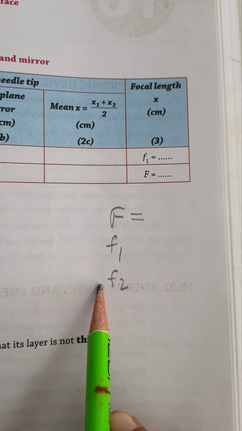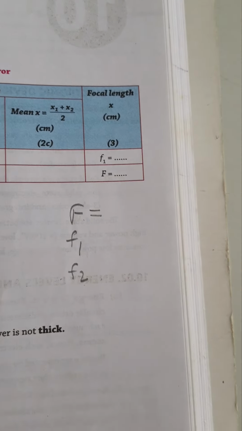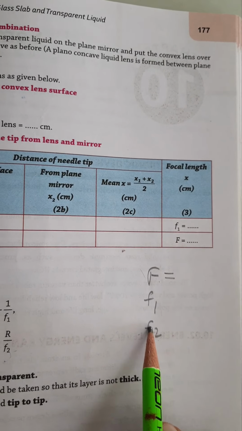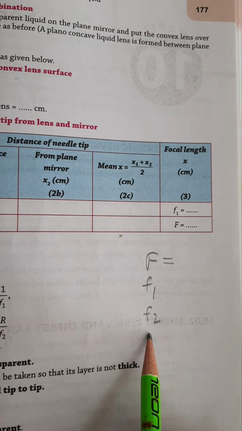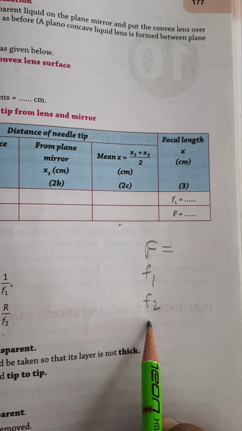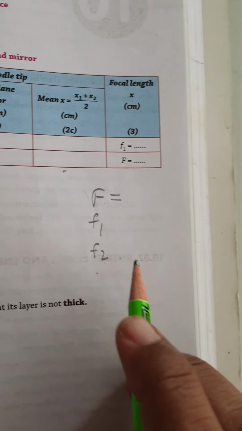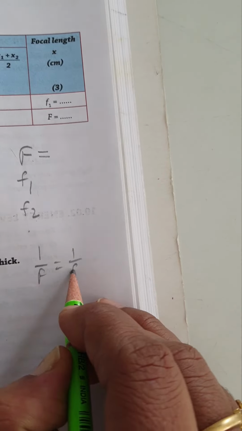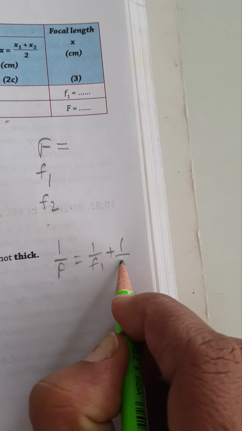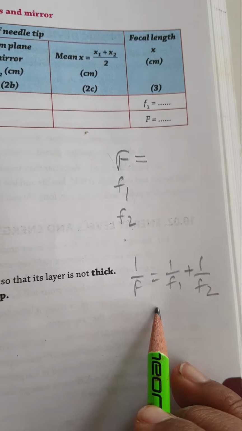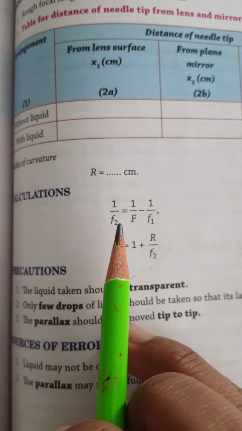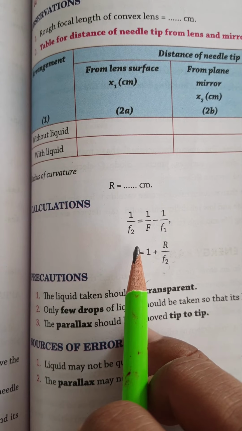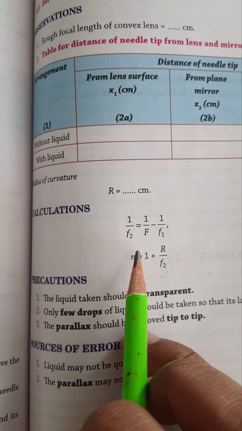F1 is the focal length of the convex lens, and F2 is the focal length of the liquid lens. And we know that 1 by F is equal to 1 by F1 plus 1 by F2. So from this formula we can find the value of F2: 1 by F2 will become 1 by F minus 1 by F1.